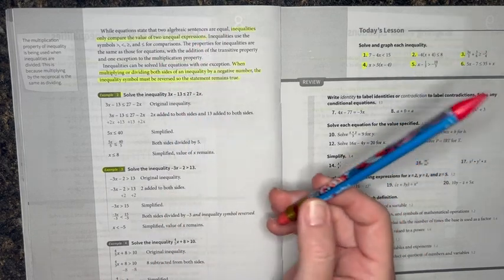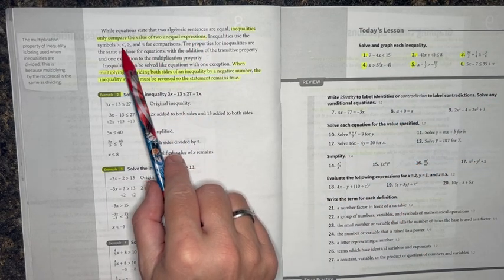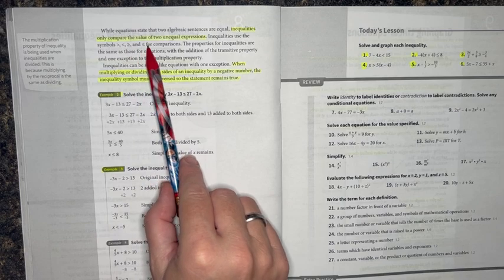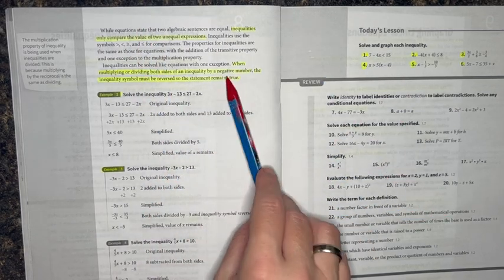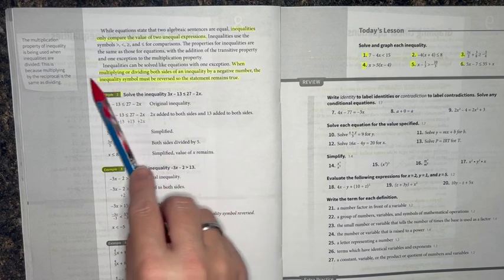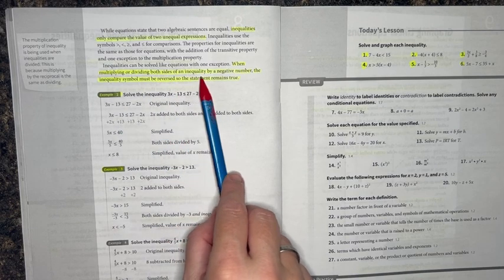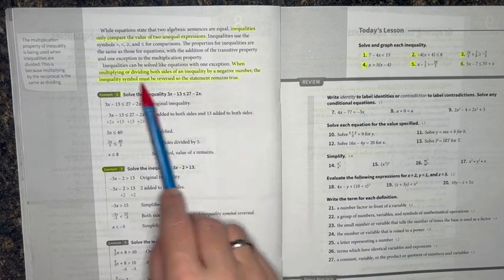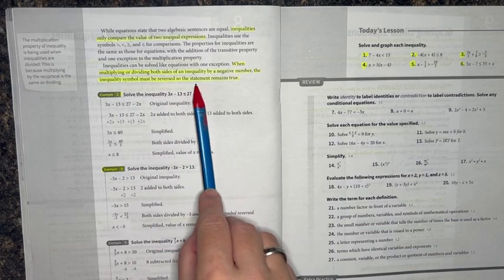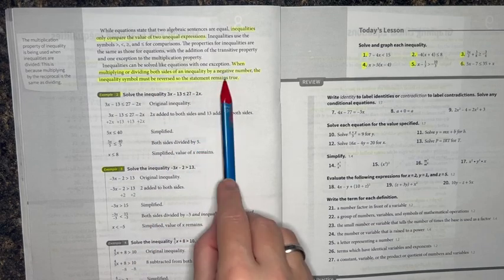We know that they're not the same, but they're either greater than, less than, greater than or equal to, or less than or equal to. But it says again, when multiplying or dividing both sides of an inequality by a negative number, the inequality symbol must be reversed so the statement remains true.